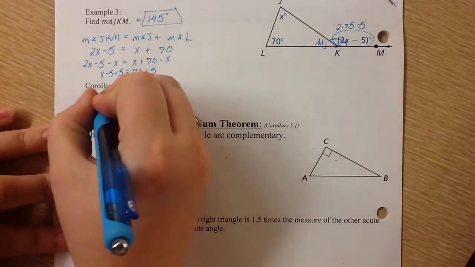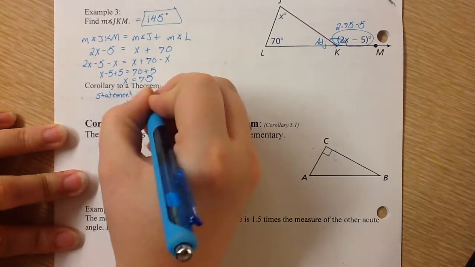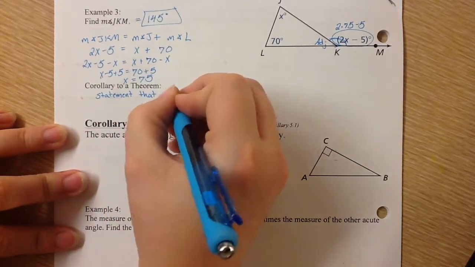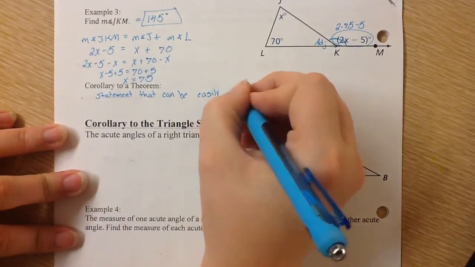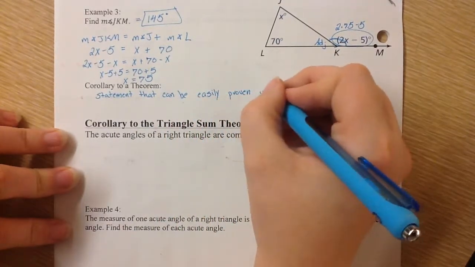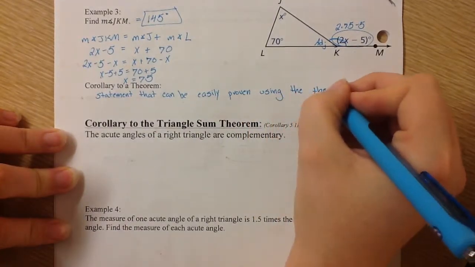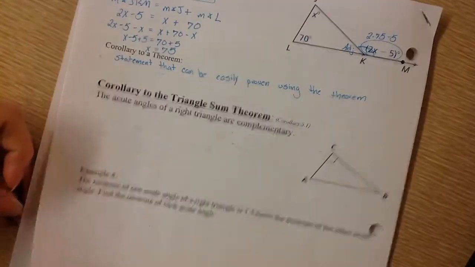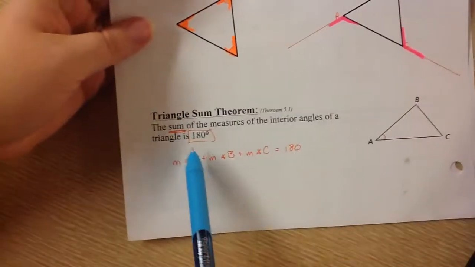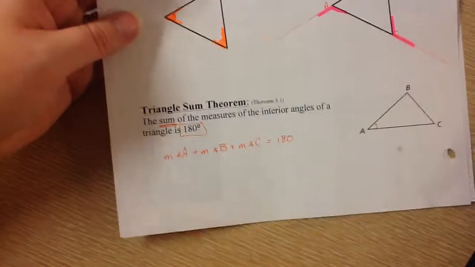A corollary is just a statement, okay, that can be easily proven using a theorem. Okay. So a corollary is really attached to a theorem. So we had our triangle sum theorem, where our triangle sum theorem, again, was the sum of the measures of the interior angles of a triangle is 180. So when you add up all the angles, you get 180.